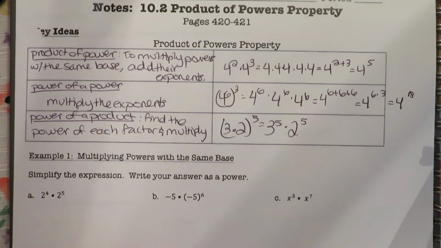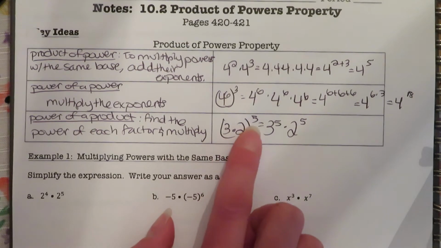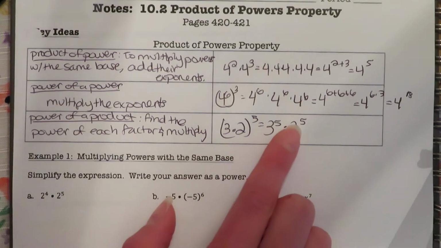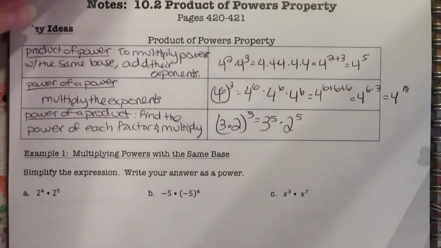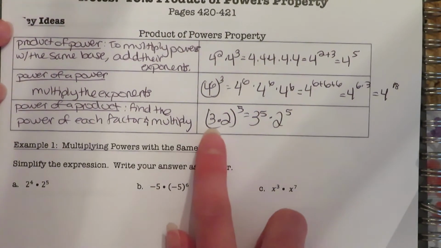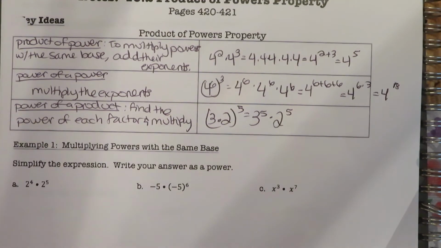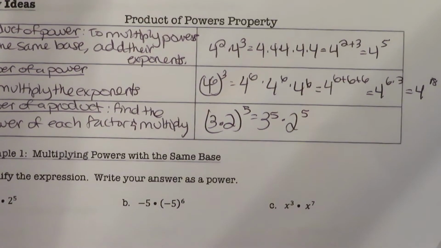Power of a product, find the power of each factor and multiply. 3 times 2 to the fifth power, so that's 3 to the fifth times 2 to the fifth. I know, especially for this one, you're thinking, why wouldn't you just do 3 times 2? It'll make sense later on.